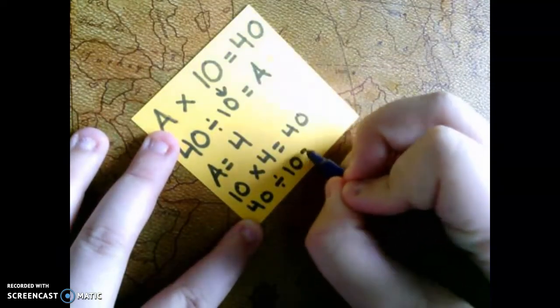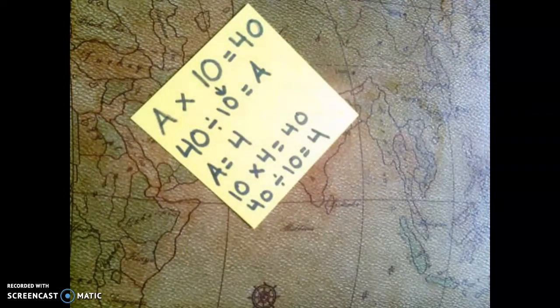If we look at this, 10 times 4 equals 40, which is why 40 divided by 10 equals 4. So you have 7 questions to practice and we can't wait to see you try and figure out all these questions.